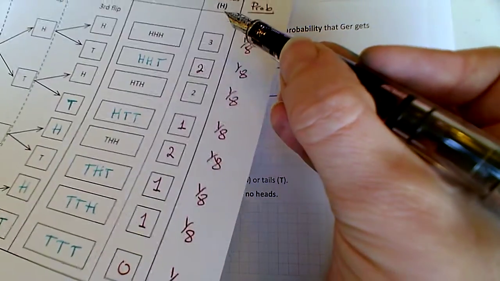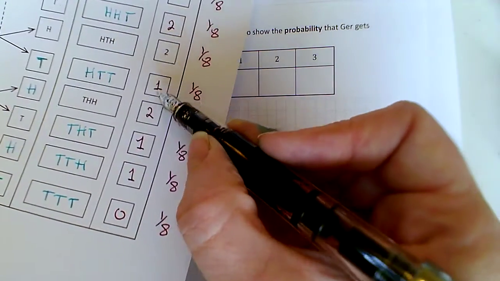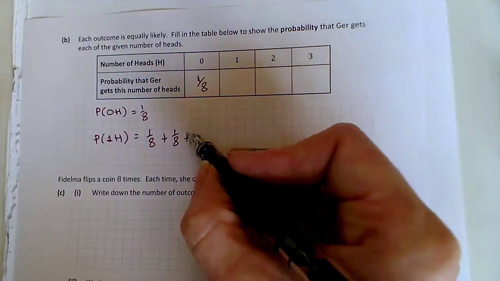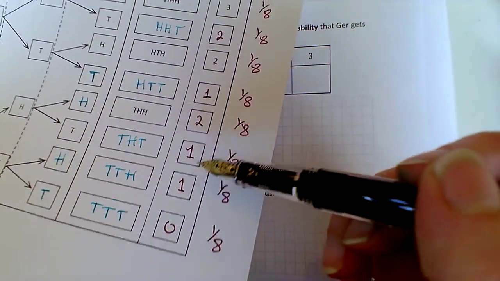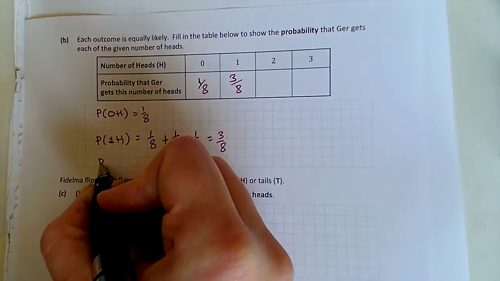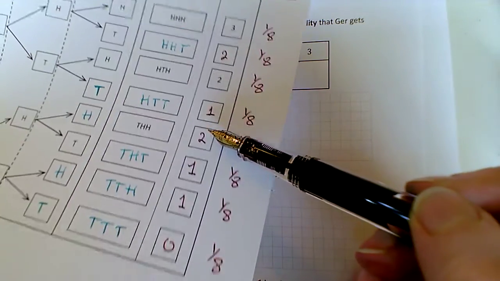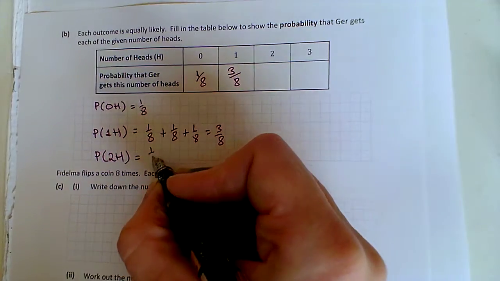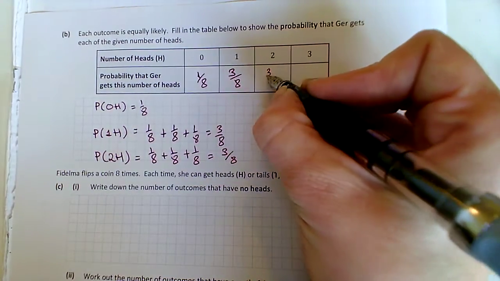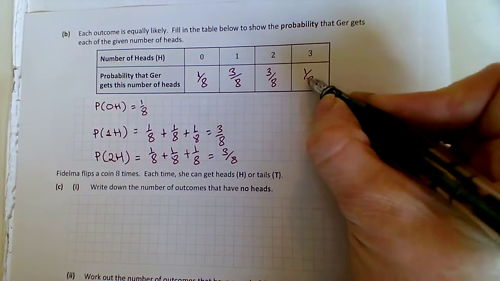Well, let's look through our table. We've got this one, 1/8, plus this one, 1/8, plus this one, 1/8. So there was 3 different outcomes that gave me 1 head, and I get 3/8 here. The probability of getting 2 heads then, 1, 2, 3 different outcomes that gave me 2 heads, and they're each 1/8 as well, giving me 3/8. And there was only one outcome that gave me 3 heads, so that's 1/8 as well.